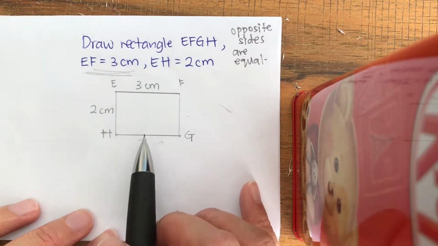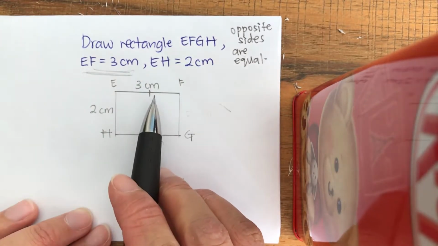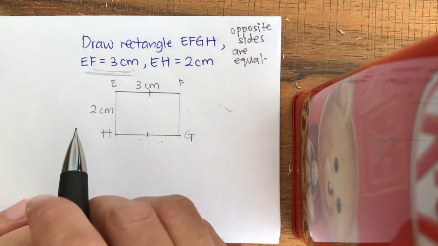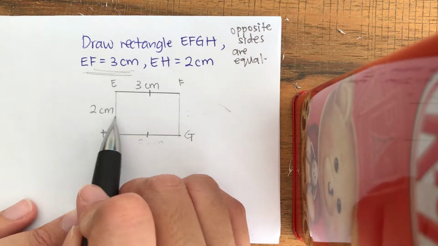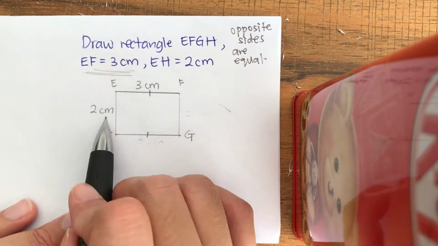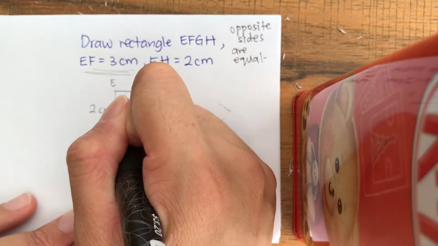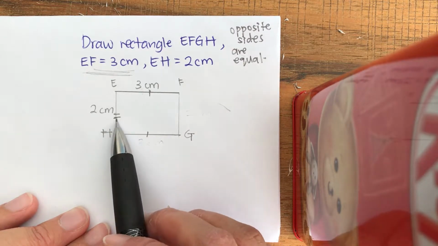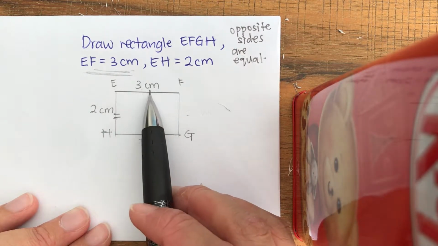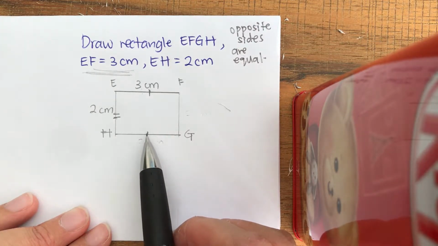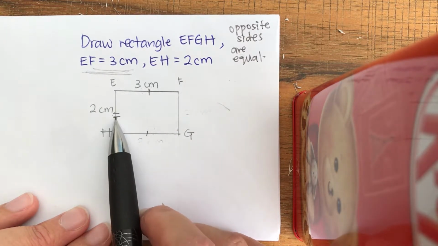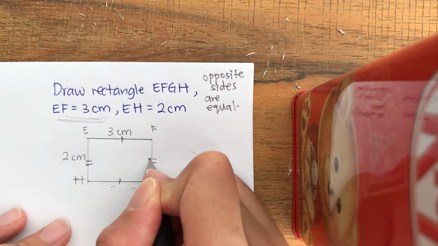since EF is 3 cm and the opposite side is the same, I'm going to draw one short marking on EF, and the opposite side should also have one small marking. Now, can EH have the same one marking as EF? No, because these two sides are not the same. So I'm going to differentiate it by giving it two small markings. At one look, you know that this one only has one small marking, this one has two small markings. These two sides shouldn't be the same. But EF has one small marking, HG or GH also has one small marking, which means that these two sides are the same. EH is 2 cm, opposite sides are equal, so FG is also 2 cm. If EH has two small markings, FG should have two small markings as well.